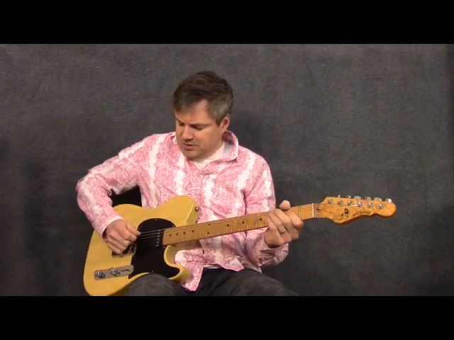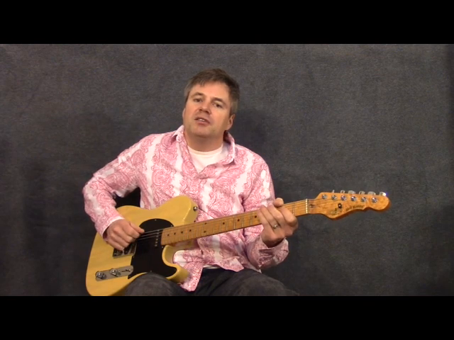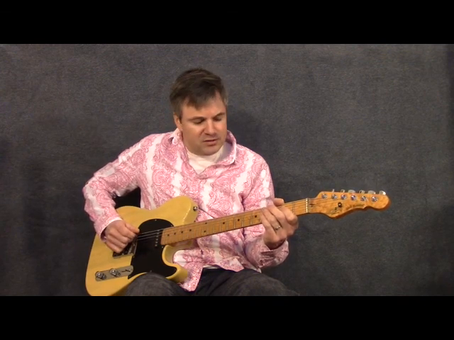You'll notice with my right hand I'm using all downstrokes. Quite often you play eighth notes in an alternate picking manner, but in this case we're not going to do that. You don't really get the good sound if you're alternating. You can hear that. I'll do that down and up, and it won't sound quite right.